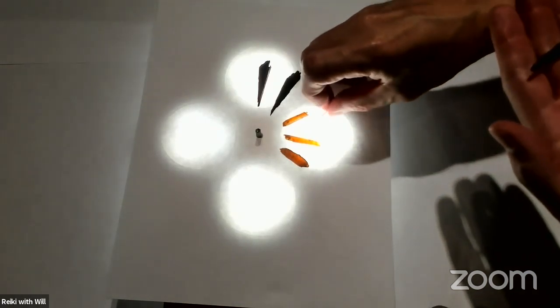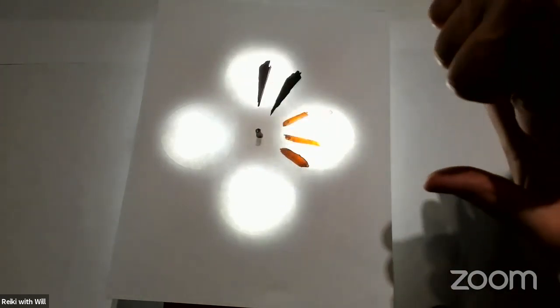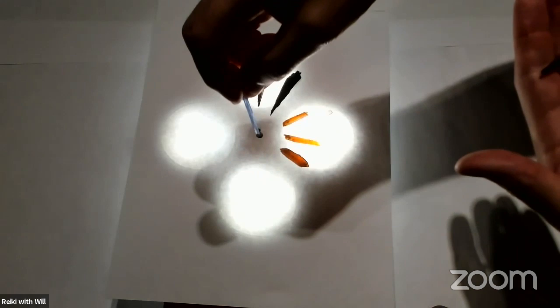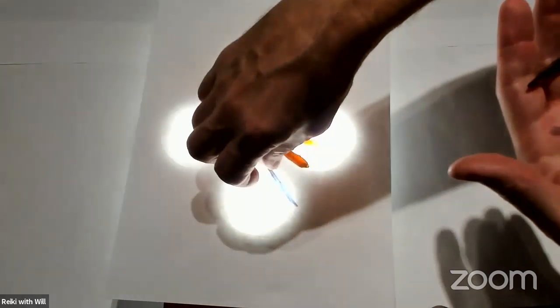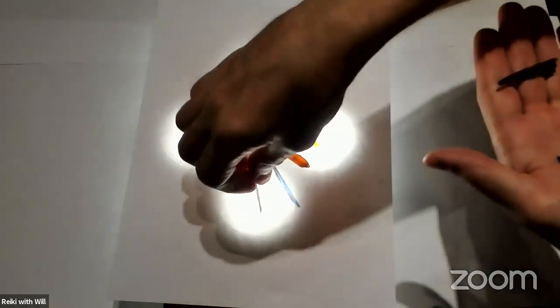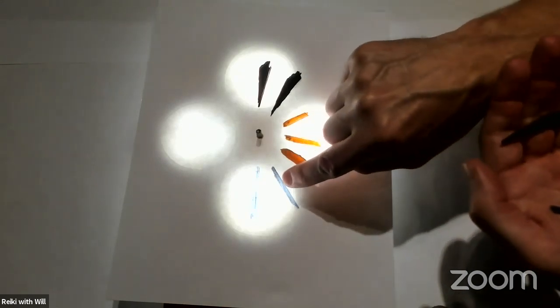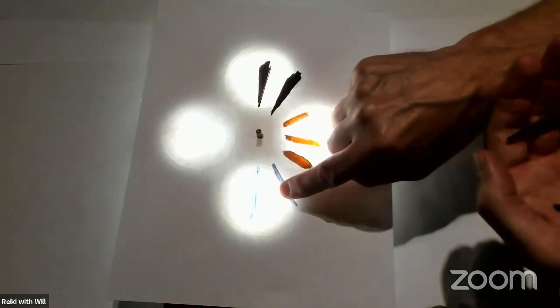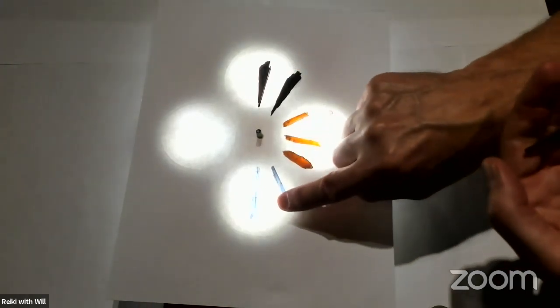So let's put the tourmaline just over here for now. We're doing blue down here. At 5 o'clock. And then 6 o'clock, pointing everything back to the center crystal.